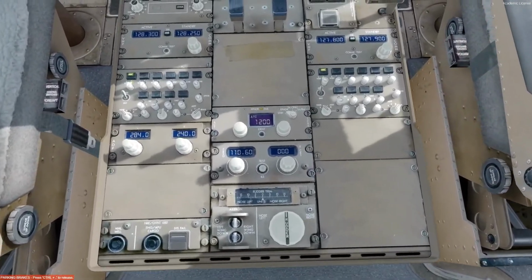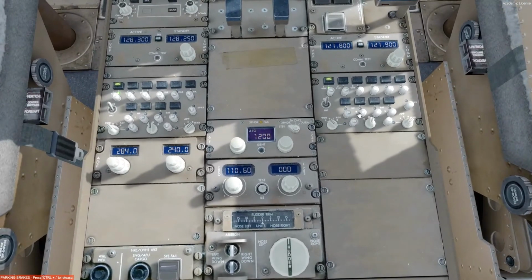The next thing we have to do is go here to the radio panel. This is where all the radios are. Right now, since we're not simulating the air traffic control, we're not going to be using most of the radios, but one thing we will use is the transponder. This is a device that sends out a signal to air traffic control and allows them to identify every aircraft in the airspace around them.